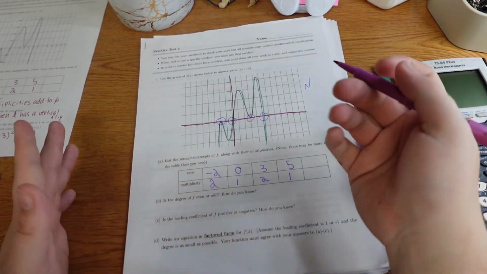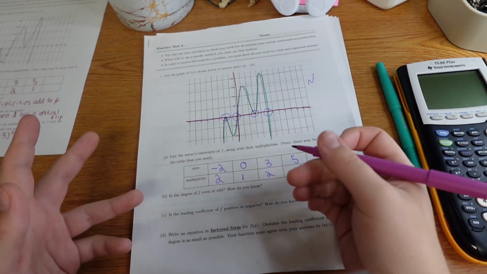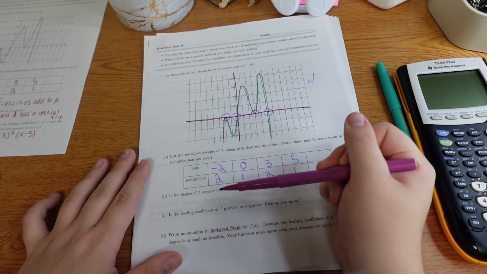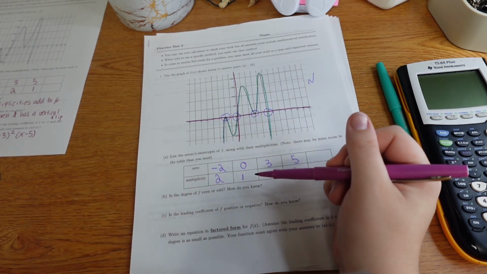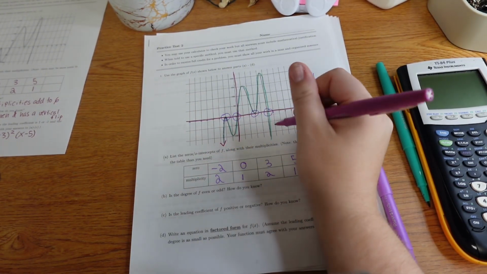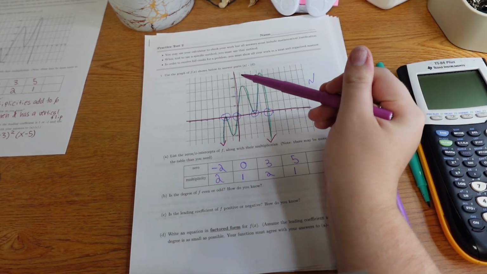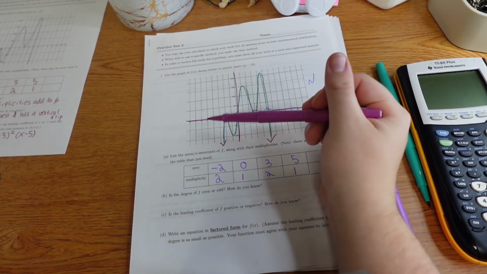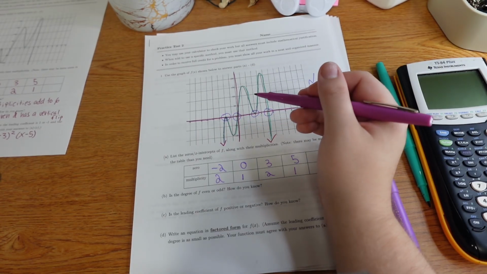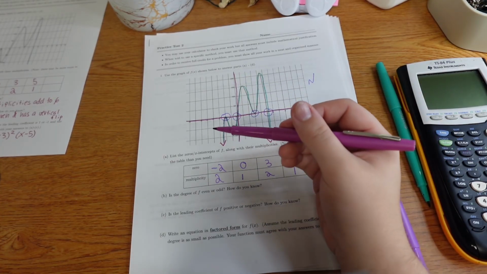I'm going to go ahead and grab a different color here just so we can separate our answers. It's also a little easier to see. So, is the degree of f even or odd? And how do you know? Okay, so let's take a look at our endpoints here. Our endpoints are both headed down, and we can see that our polynomial makes a parabola-like shape with its endpoints. So because the endpoints are both facing the same direction, and because of the shape of the polynomial, we can determine that it's even.